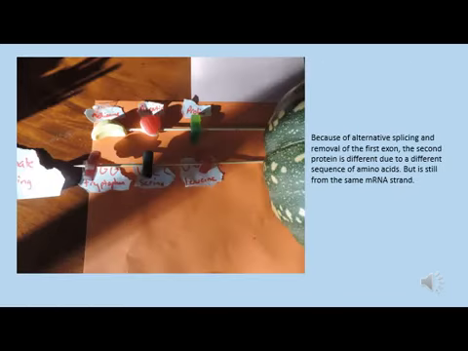Although the pictures are terrible, and I apologize for that, as I moved along the lolly sequence, you can see that the first sequence was methionine, aspartic acid, and proline. In the second sequence, because the first exon was removed, we ended up with tryptophan, serine, and leucine. Therefore, because there were different amino acids in the sequence, we've ended up with a different protein.